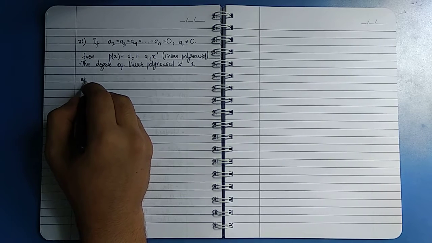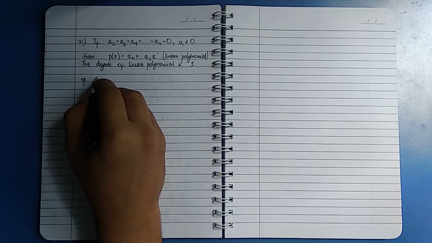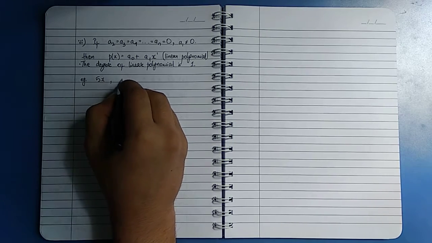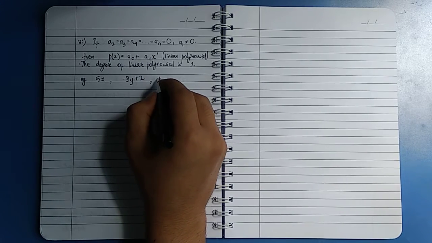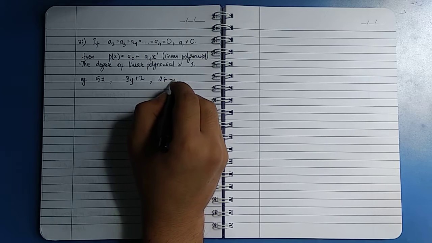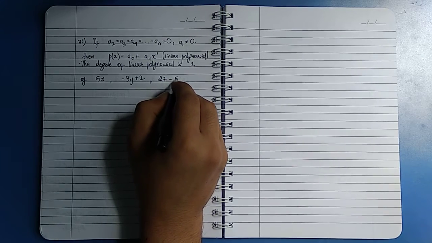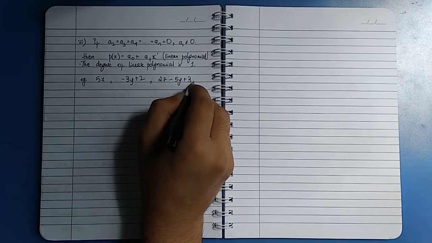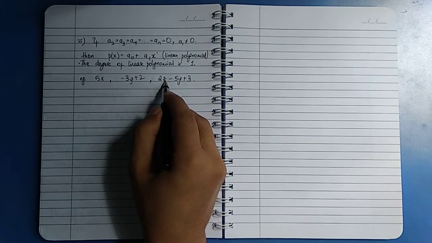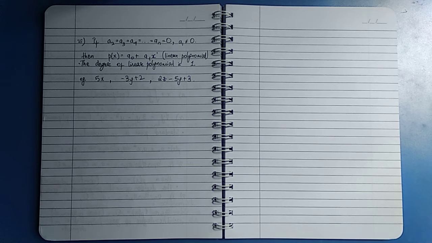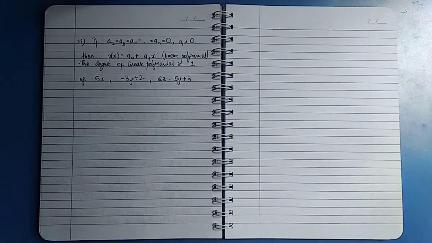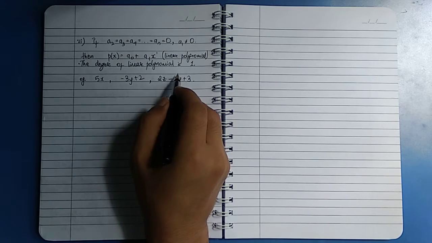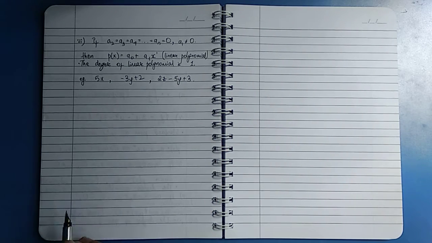Let's give some examples. Say 5x minus 3y plus 2, where x, y are all variables. 2z minus 5y plus 3. Okay, this polynomial has two different variables, but this is still a polynomial. All the variables have their power as a whole number, that is 1 over here in this case. Therefore, this is also a polynomial.